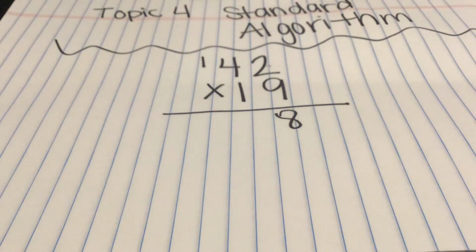So in this video, I'm going to be discussing standard algorithm. We discussed standard algorithm for 2-digit by 2-digit multiplication in topic 4. Standard algorithm is just literally the standard way of solving the problem. It's going to be the way that the majority of your parents were taught how to solve multiplication. It's how I got taught to solve multiplication in school also.